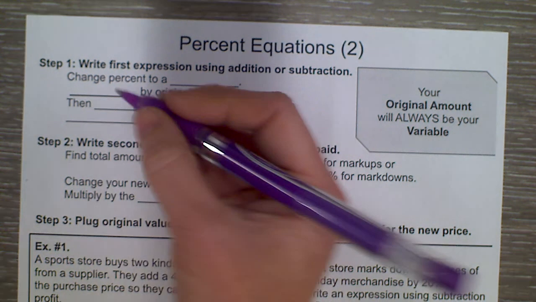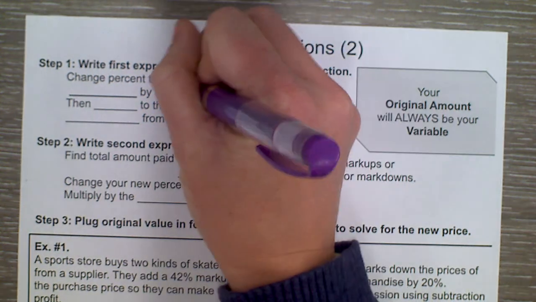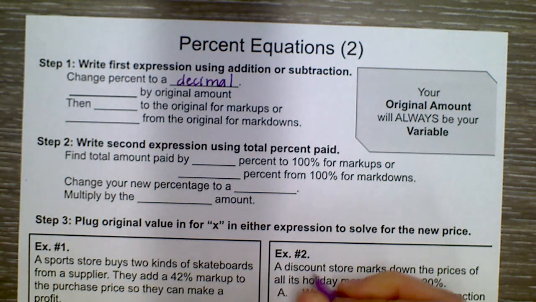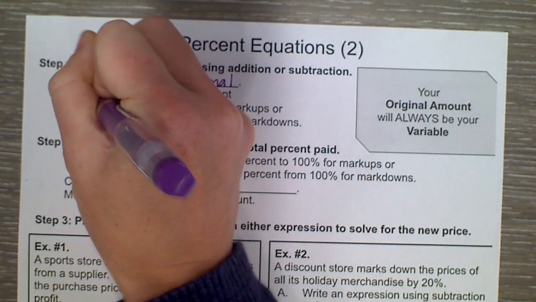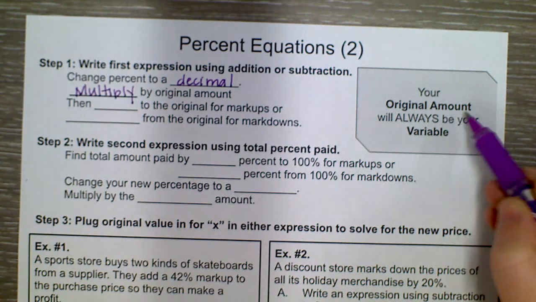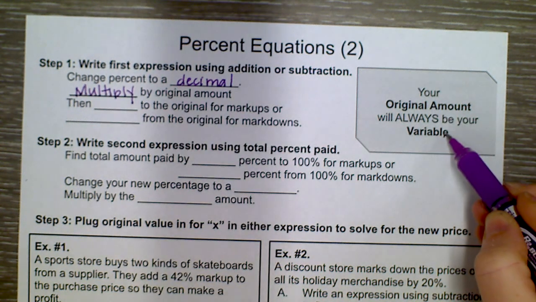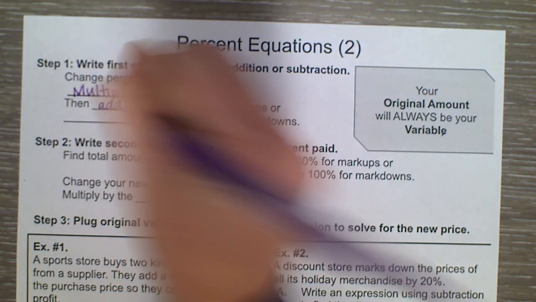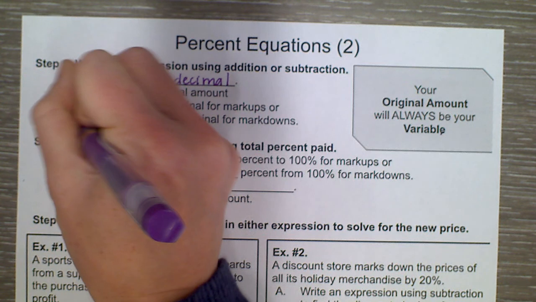So to do that, you're going to change your percent to a decimal and then multiply by the original amount. Once again, your original amount still represents that variable. You're either going to add to the original amount for markups or subtract for markdowns.